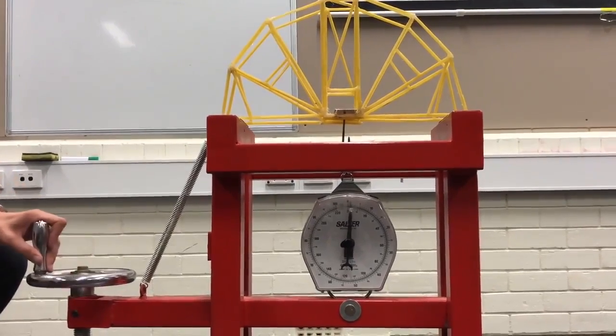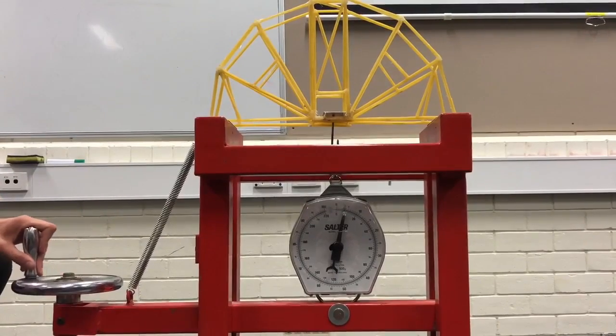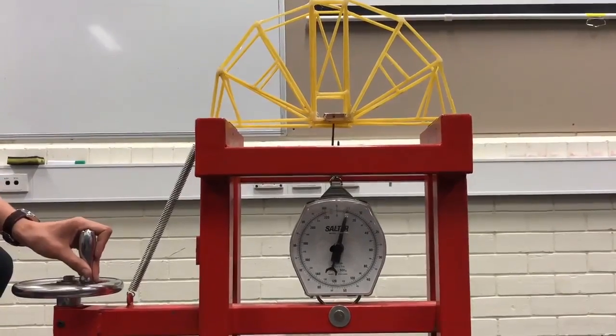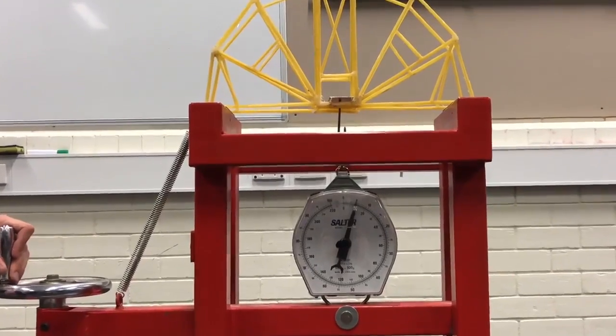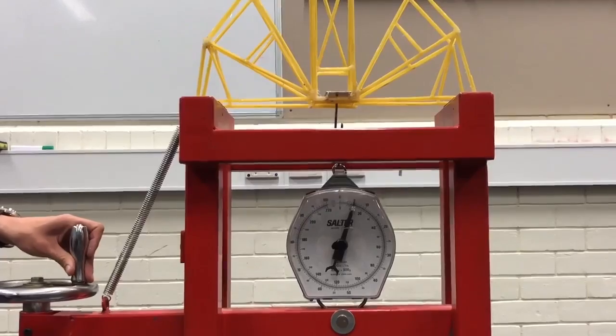As this force was applied, the beam along the bottom of the bridge began to flex and reach approximately 5 kilograms. However, the threaded pole on the handle reached the bottom and we were not able to reach failure. The apparatus was then reset with a shorter chain attached to the metal plate, and the testing continued.